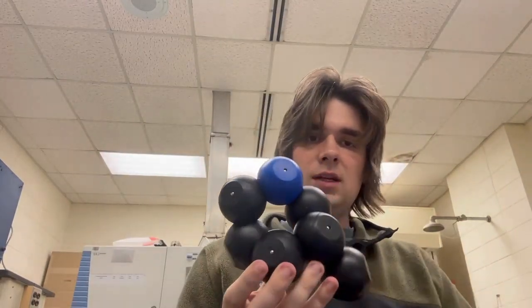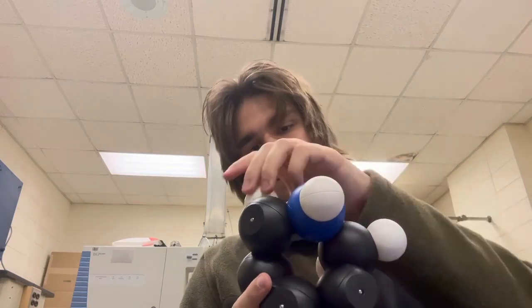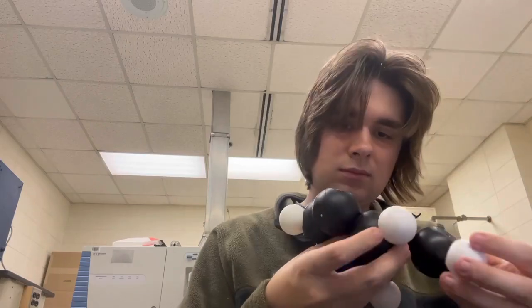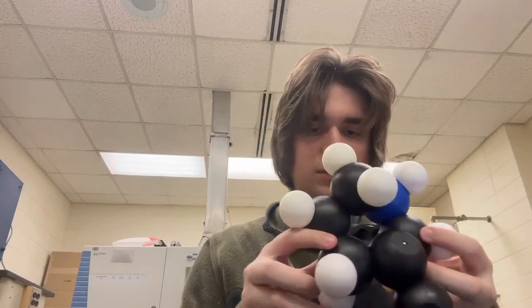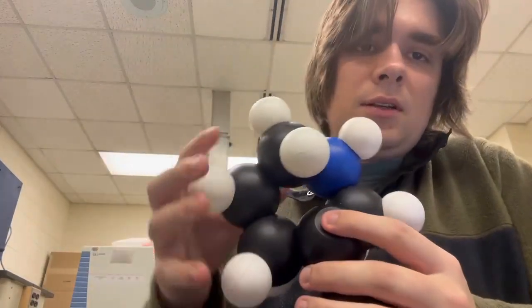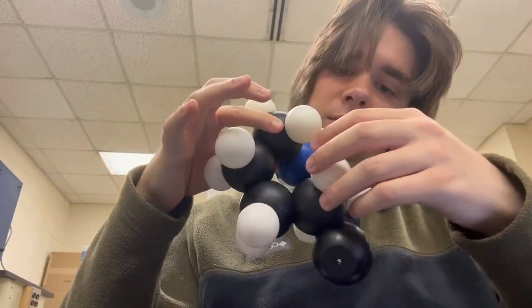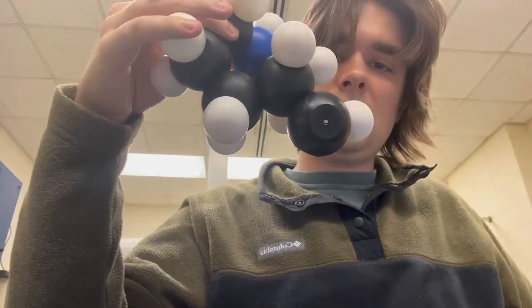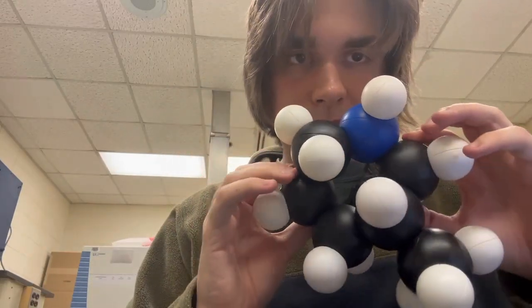And so now we're going to attach the respective hydrogens. So nitrogen gets 1, these CH2 groups get 2 hydrogens. So this is 5 as well. And since this carbon here has 3 other carbons attached to it, it only gets 1 hydrogen. And so then finally this methyl group here gets 3 hydrogens attached to it. So this is the completed molecule.